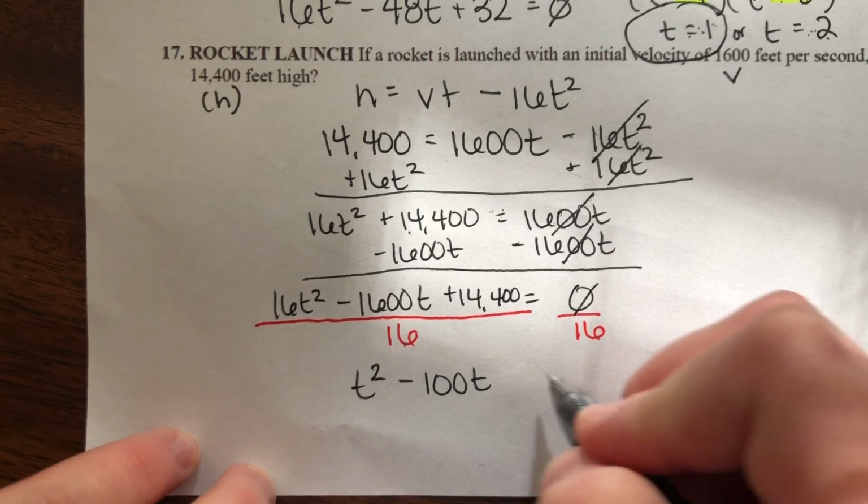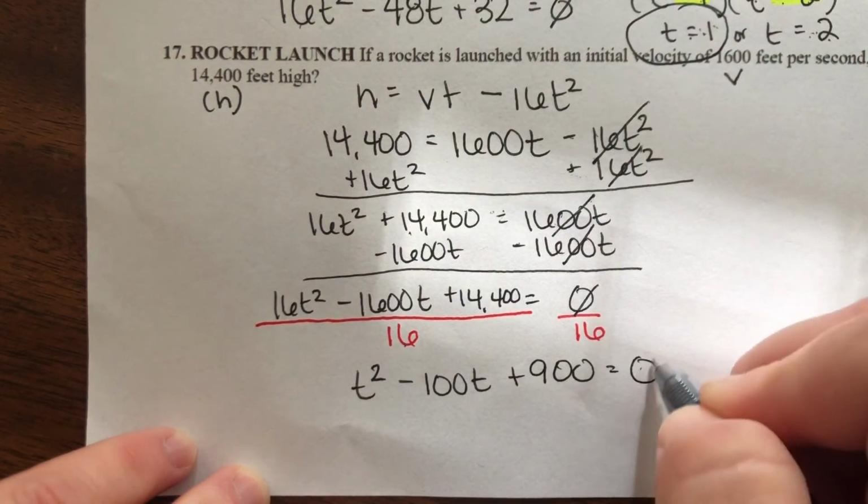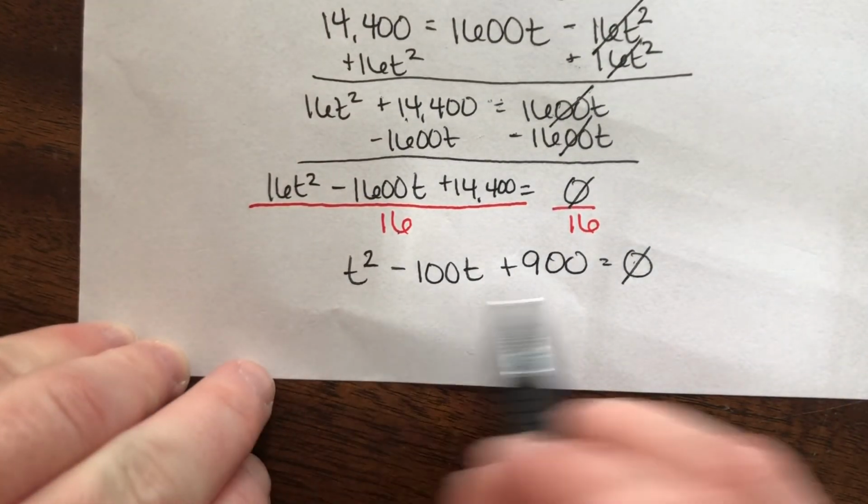Oh, the sun's coming in. Plus 900 equals 0 divided by 16 is 0. It's funny, the light. So now I've got this guy.